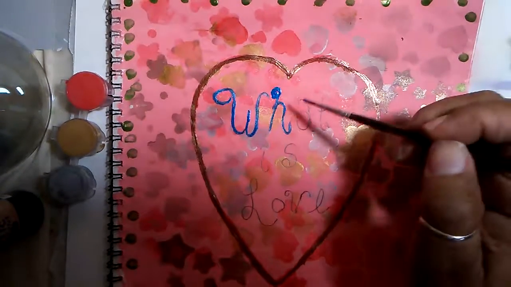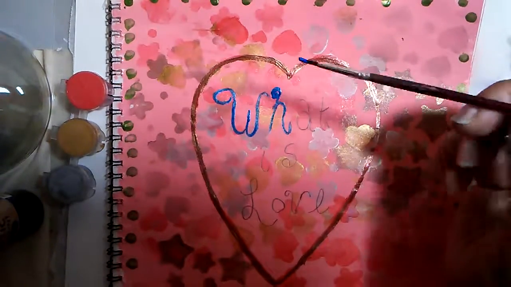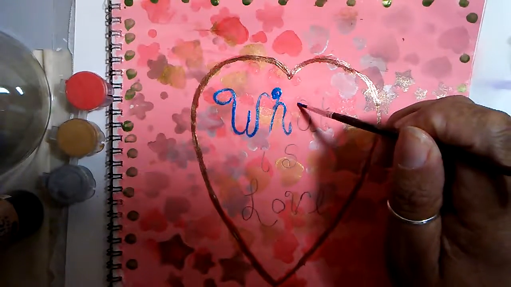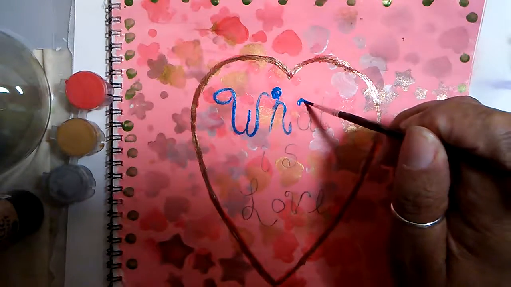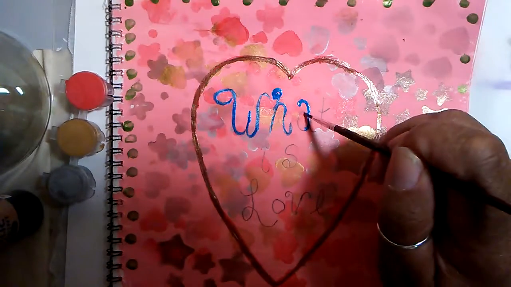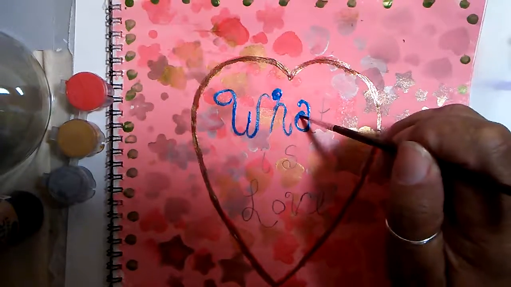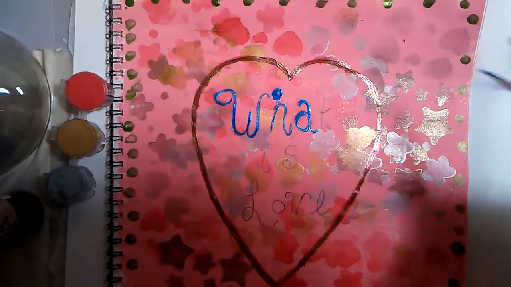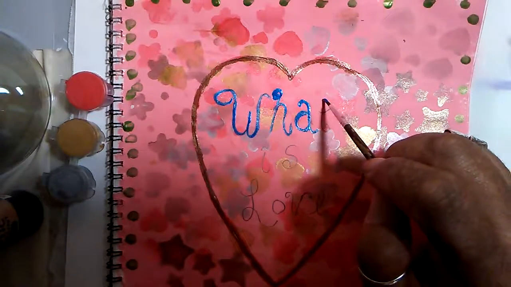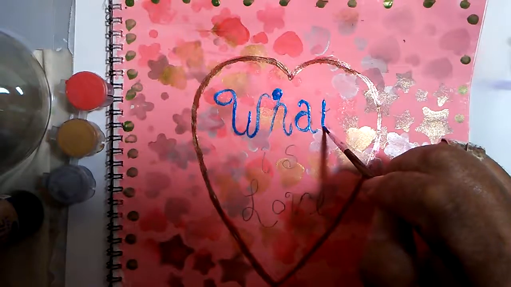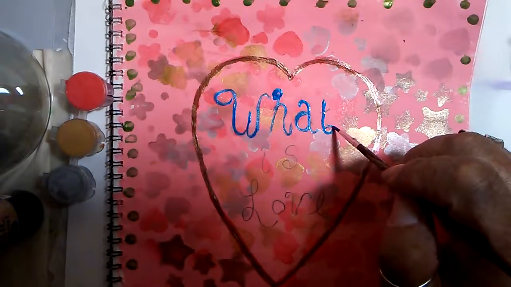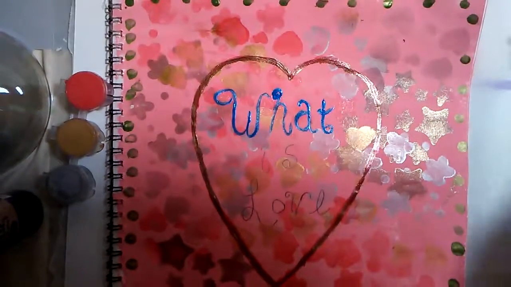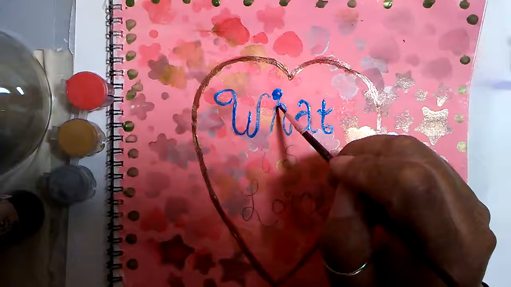I saw somewhere where someone was saying that the further back you hold a pen or your paintbrush, the tighter, the thinner your line will be. I guess you'll have more control over finishing. Okay, well.